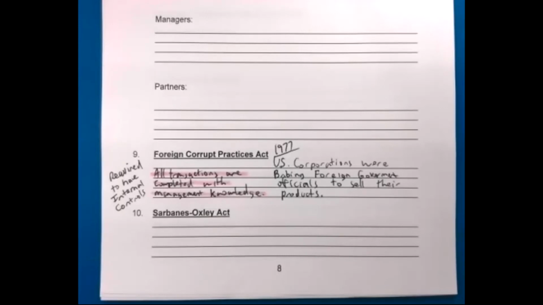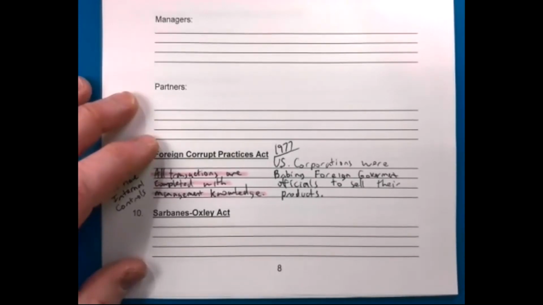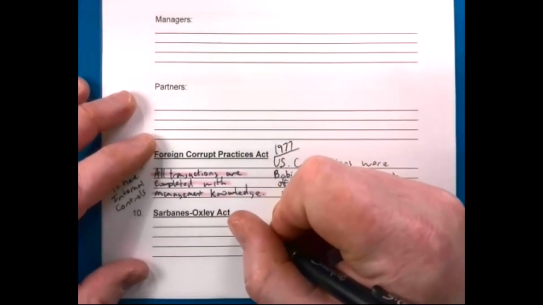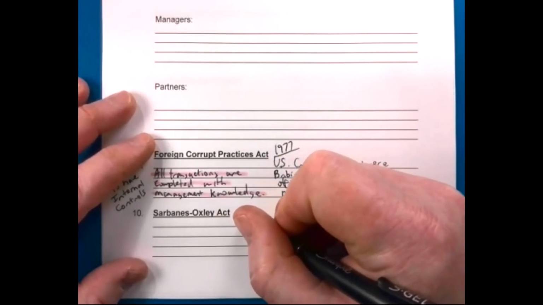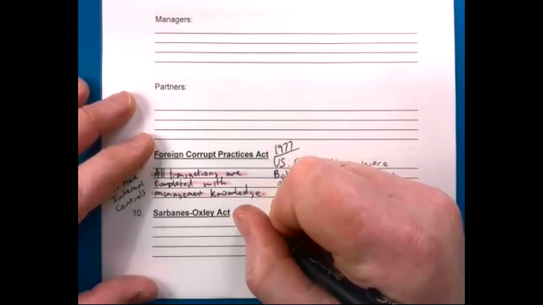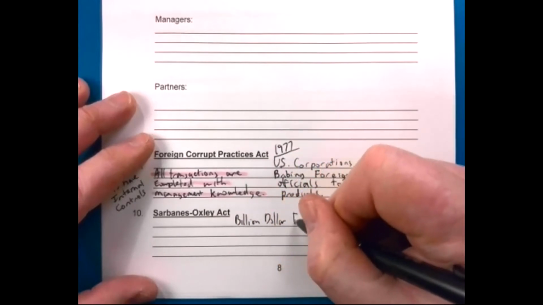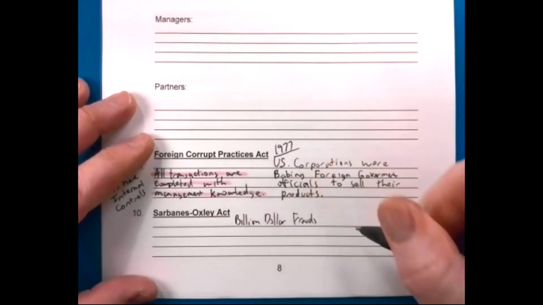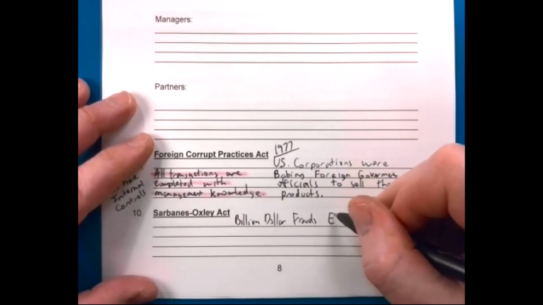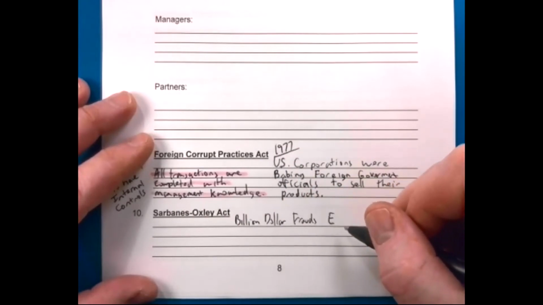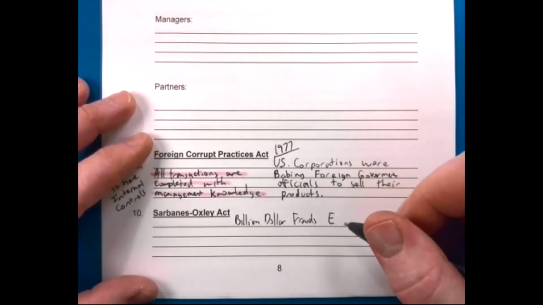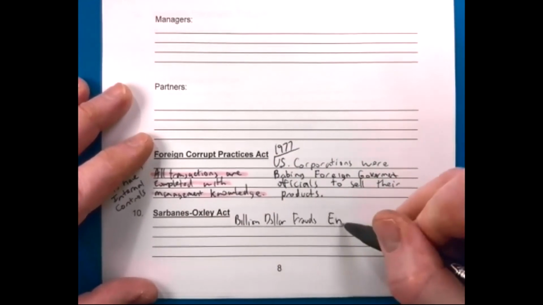Okay, Sarbanes-Oxley. You guys may have already heard about this. The Sarbanes-Oxley Act came from two different billion-dollar frauds. The first one was, I just drew a blank, Enron.